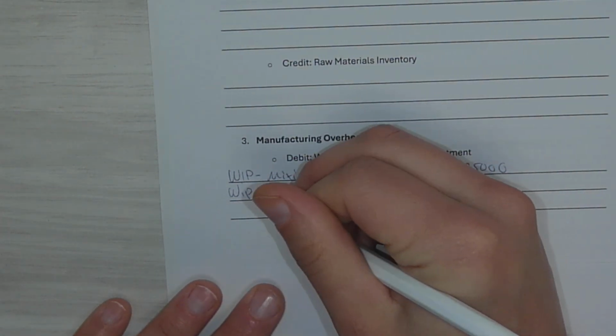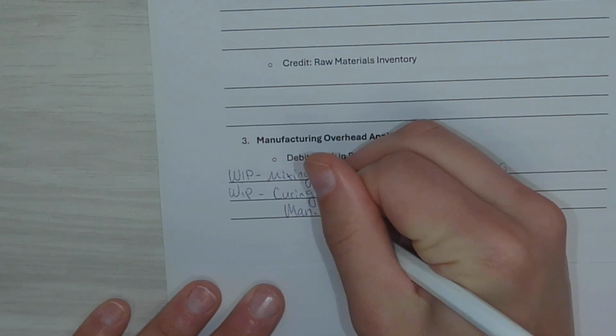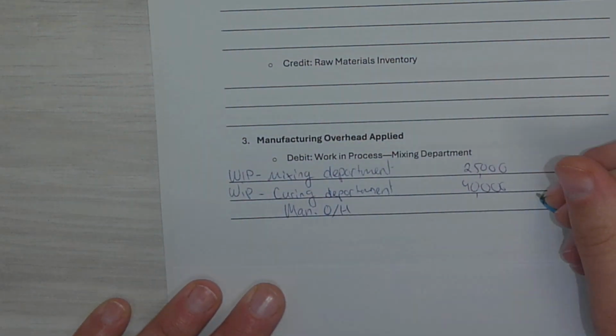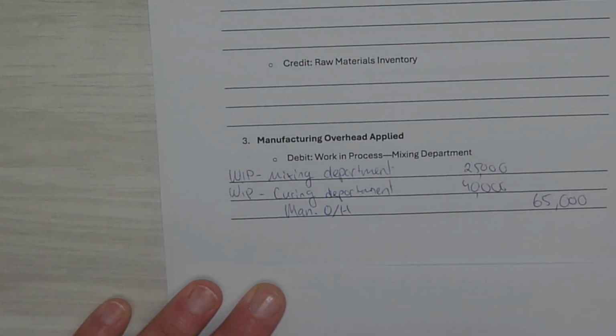And we're going to credit our manufacturing overhead of 65,000.